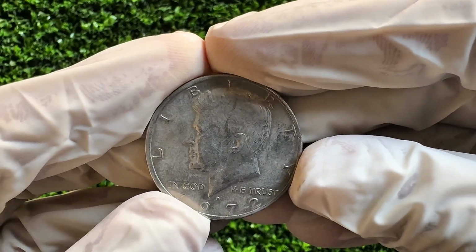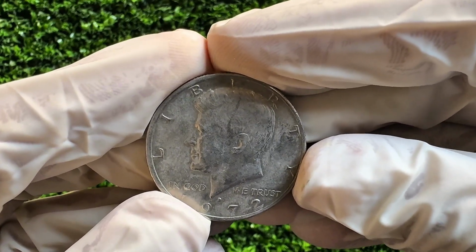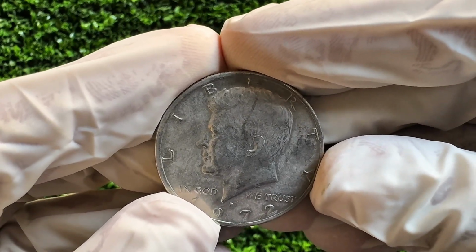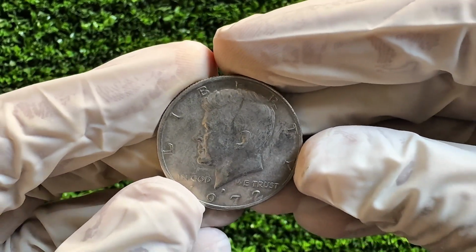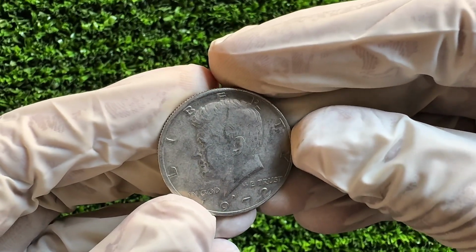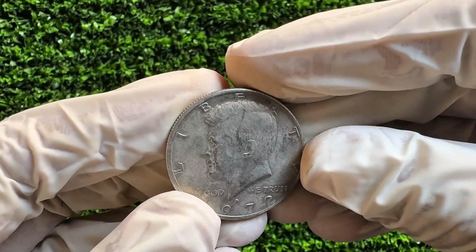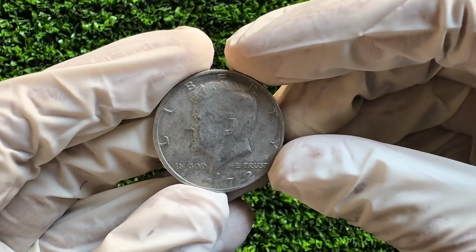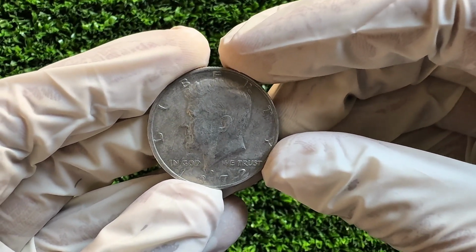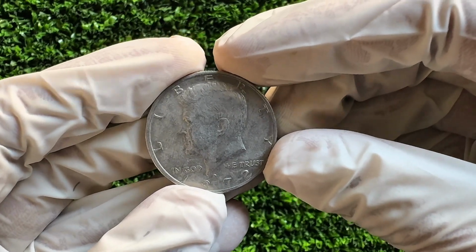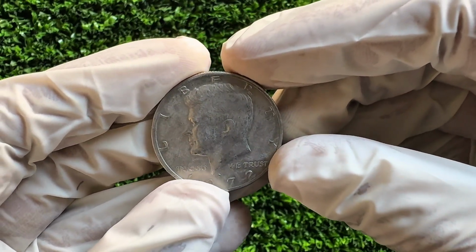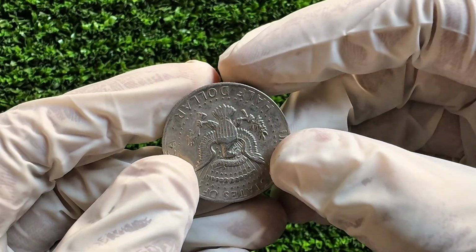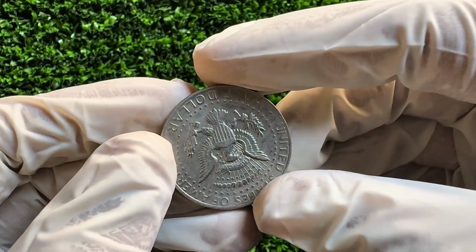There's also growing interest in Kennedy half-dollar registry sets, collections registered with PCGS or NGC that include every date and mint mark in the highest possible grade. These sets are incredibly competitive, and collectors will pay top dollar to upgrade just one coin. That means a top-grade 1972 Kennedy half-dollar isn't just a nice coin, it could be the missing piece in someone's million-dollar set.